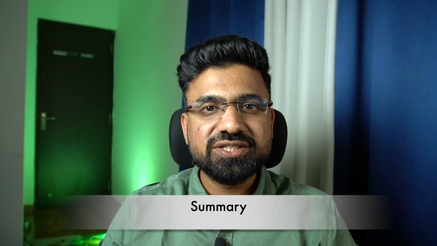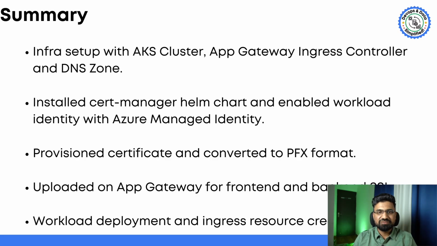Okay, so let's summarize what all activities we have done. First of all, we have spun up the infrastructure with the AKS Kubernetes cluster, the app gateway ingress controller, and then we have created a DNS zone, registered it. These were the prerequisites. We have configured and installed Cert Manager. Once the Cert Manager is installed, we have configured Workload Identity as well as Azure Managed Identity, so that the Cert Manager has permission to create the necessary ACME record in the DNS zone to validate the certificate as part of the DNS solver.